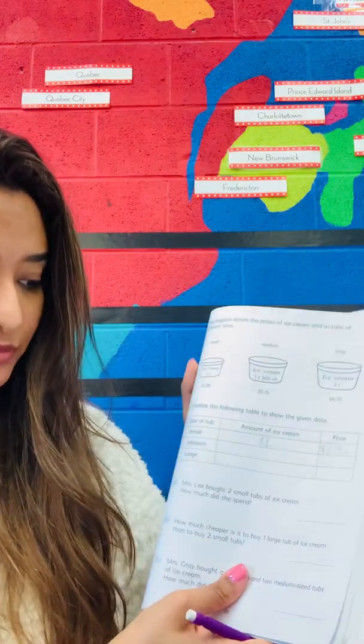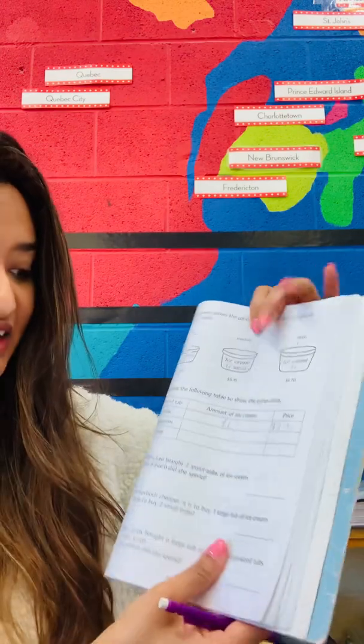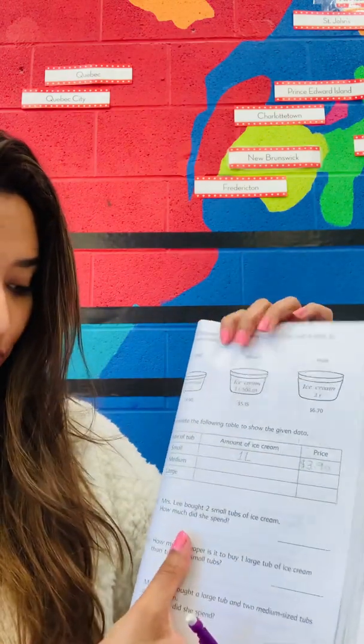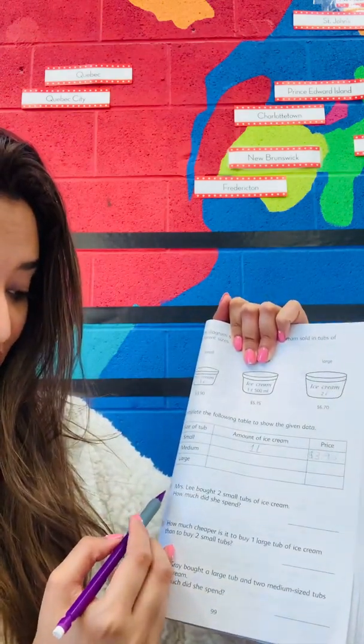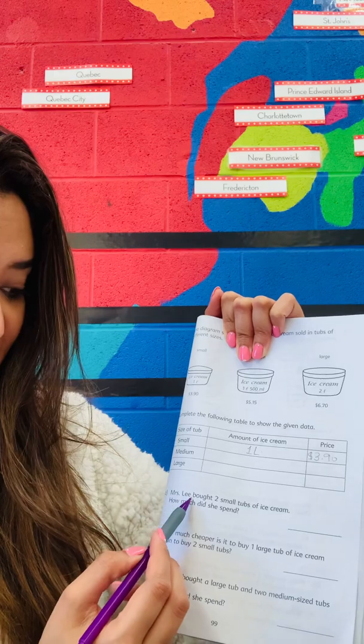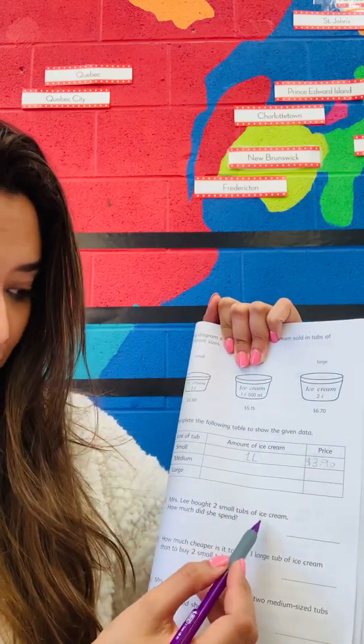Then at the bottom, just like this page, they have given us these word problems related to these pictures at the top. So number 1 says, Mrs. Lee bought 2 small tubs of ice cream. How much did she spend? What do you think you need to do?